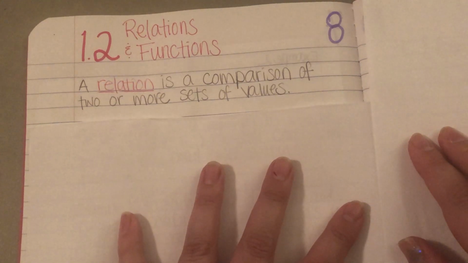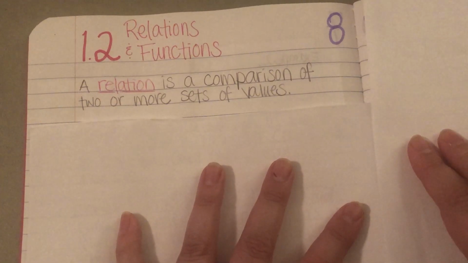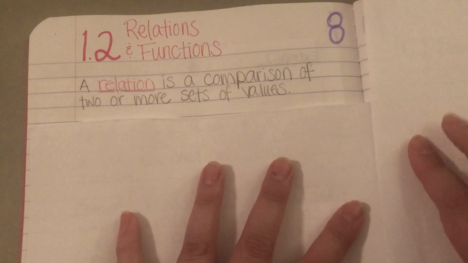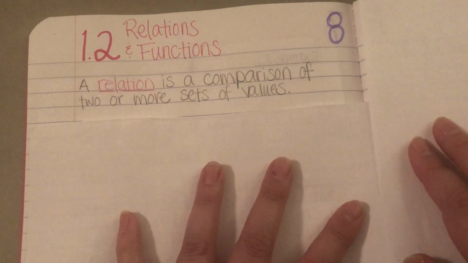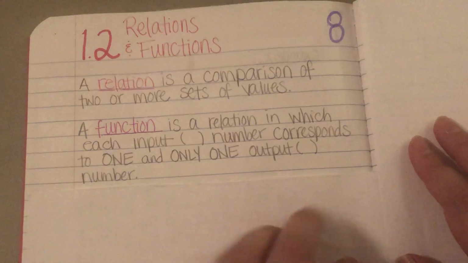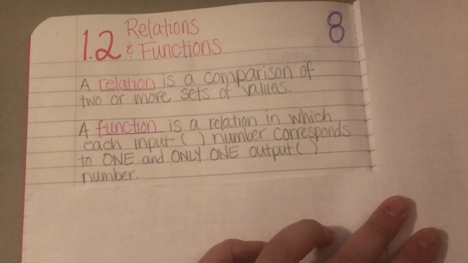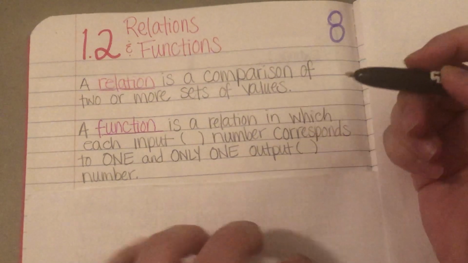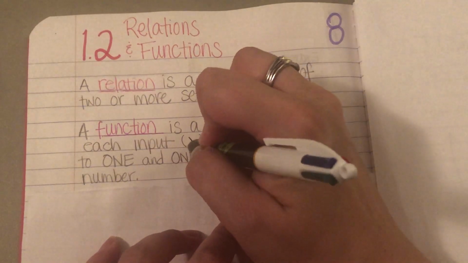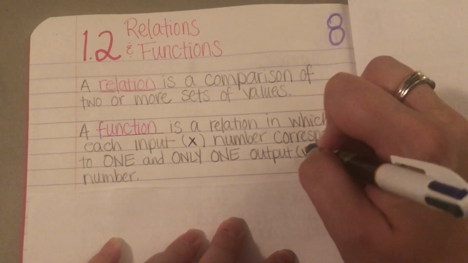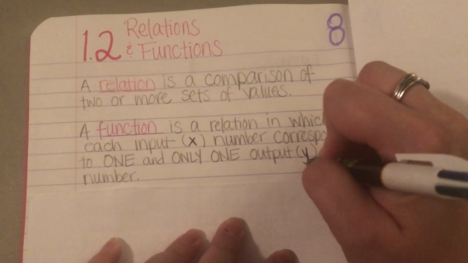A relation is a comparison of two or more sets of values. I can basically make a relation out of anything, as long as it's two or more sets of values. A relation is a function in which one input, my x number, corresponds with one and only one output, my y value number.